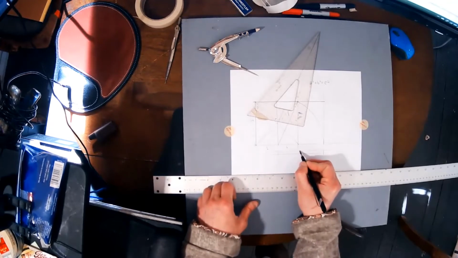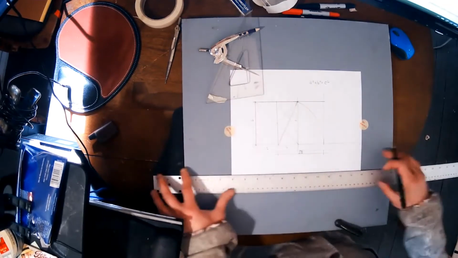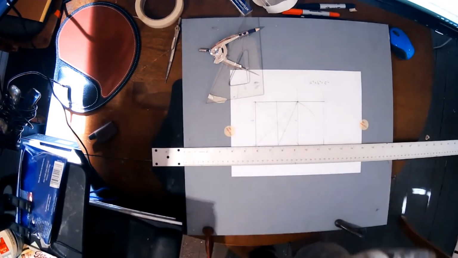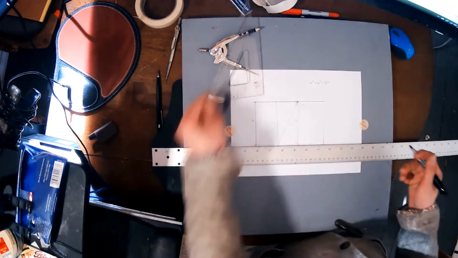Okay, so this new dimension is the square root of 5. So what that really means with this proportion, and what I'll do now is take a marker to darken it so you can see the rectangle more easily.